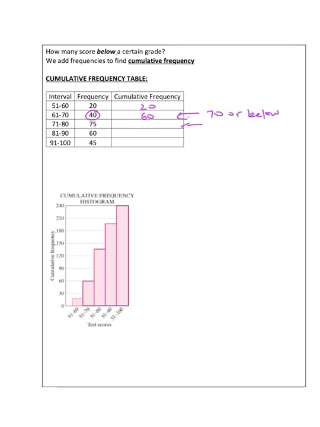And then the next row is the number of kids who got, if 75 kids got from 71 to 80, you add the 75 onto the 60, and 135 kids got a score of 80 or below. In the next row, you add the 60 to the 135: 195 kids got a score of 90 or below.